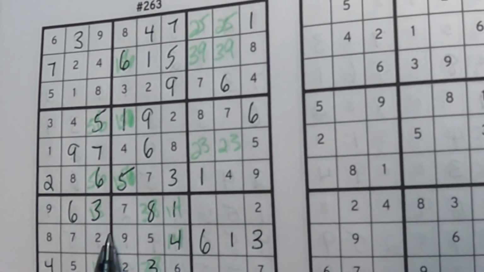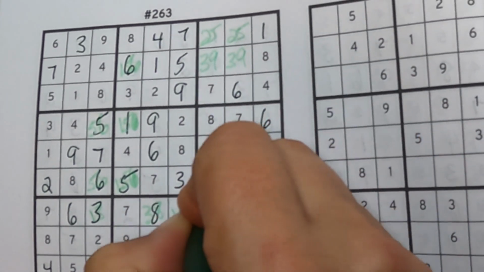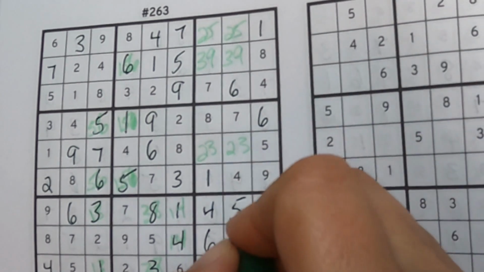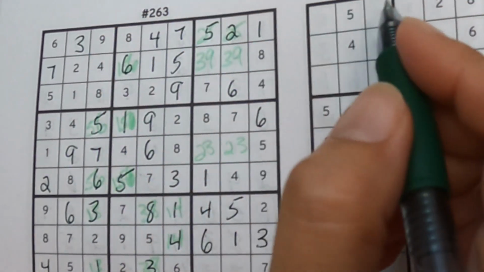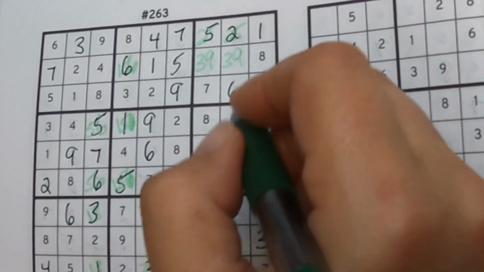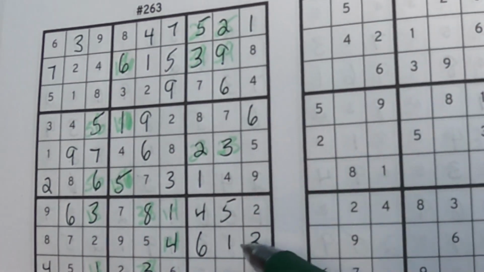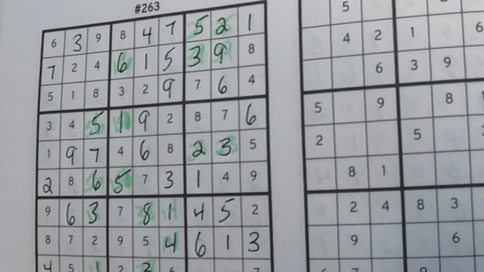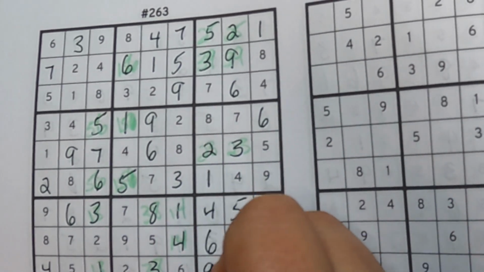For this row now, we're missing 4 and 5. We've got a 4 there. So 5, 4. That 5 makes this our 2, 5. The 2 makes this our 3, 2. That 3 makes this our 9, 3. And so to finish out this box now, we're missing 8 and 9. We've got an 8 there. So this is our 9, 8.